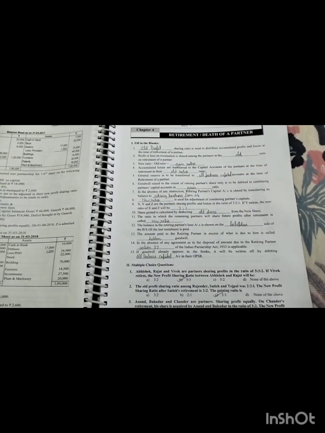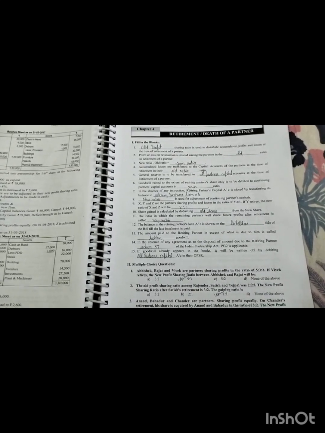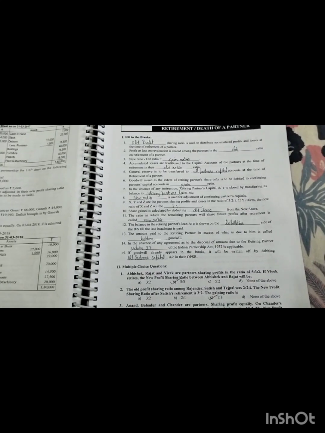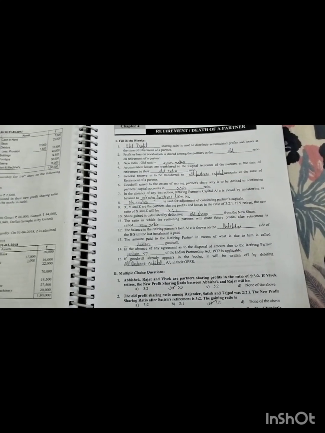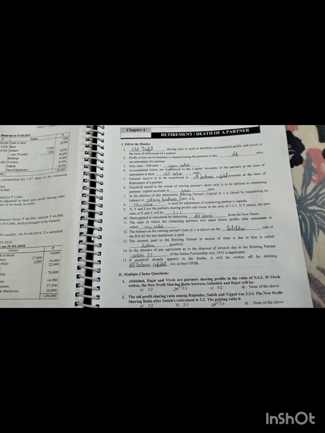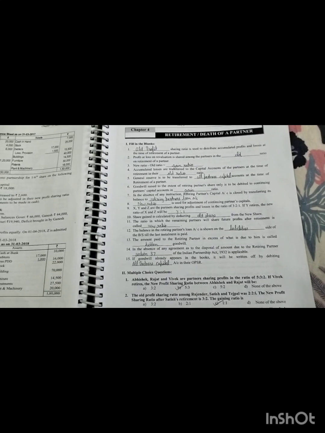Goodwill raised to the extent of retiring partner's share only is to be debited to continuing partner's capital account in gain ratio. In the absence of any instruction, retiring partner's capital account is closed by transferring its balance to retiring partner's loan account. New ratio is used for adjustment to continuing partners' capitals.